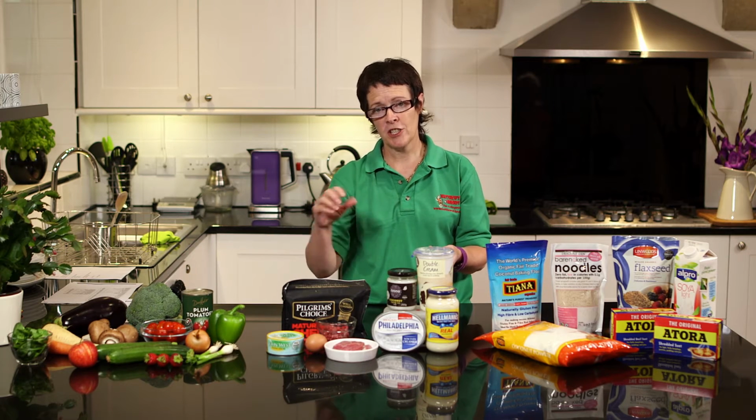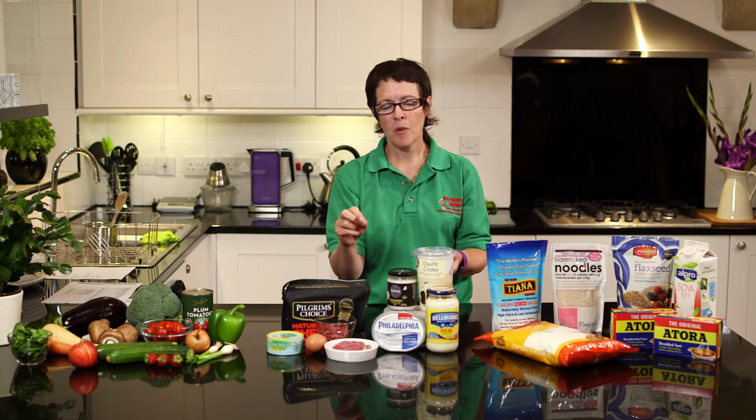And on the exchange list, it will tell you how much. I know at Matthew's Friends we normally say if it's 0.2, 0.3 of carbohydrate in something, we don't count it. But if it's over that, yes, you need to look at counting it.